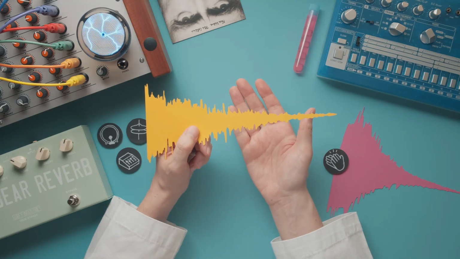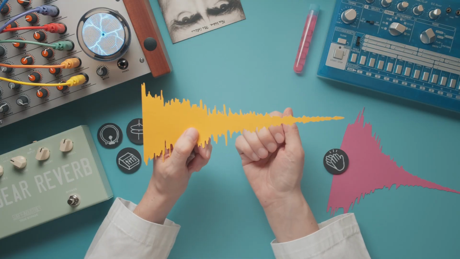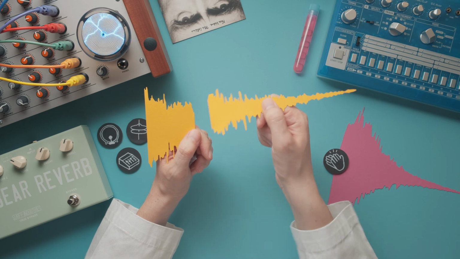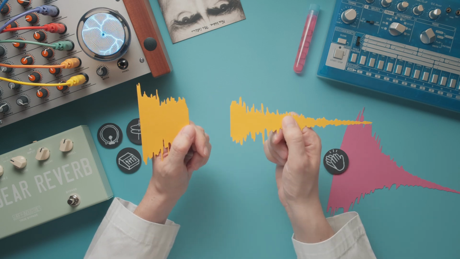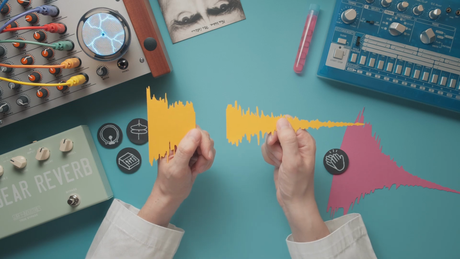A big advantage of gated reverb is that you can have an extreme amount of reverb, yet there's no long reverb tail that muddies up the mix. Gated reverb can be used to fatten up literally every percussive sound.